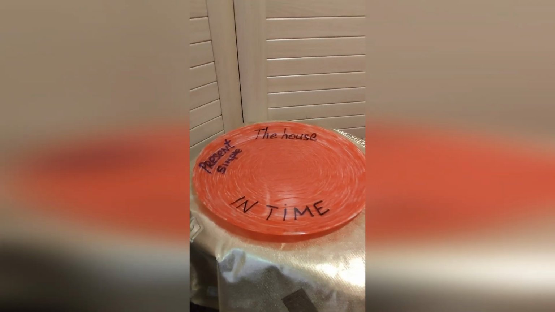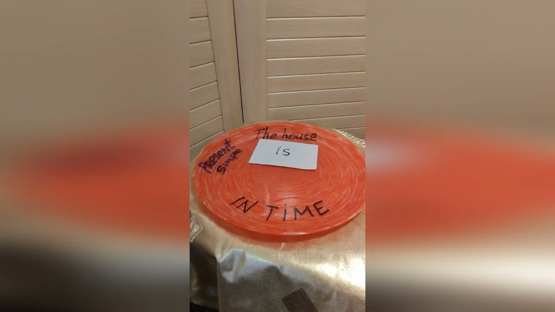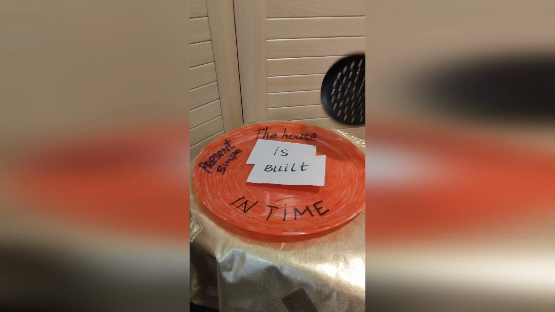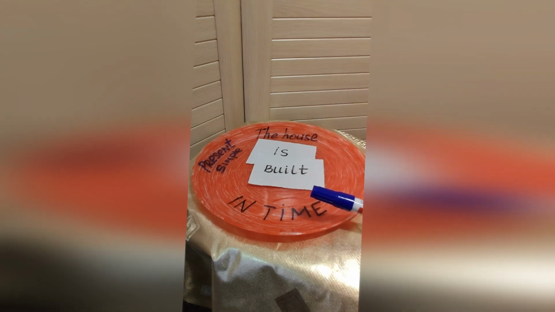If we want to make a dish about the house and something happened with this house in time, and we want to say this in present simple, we should use, first of all, the verb to be, and secondly, we use the main verb. Pay attention that we use this in the correct grammar. So, as it is present simple, we use is. And we use the third form of the verb in every sentence of the passive. And finally, we say, the house is built in time.